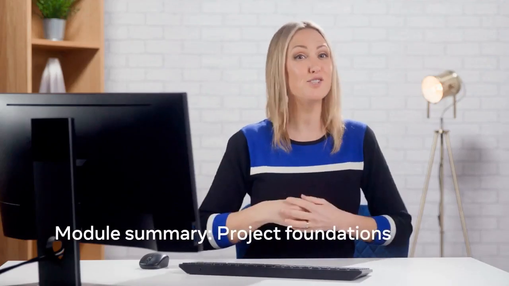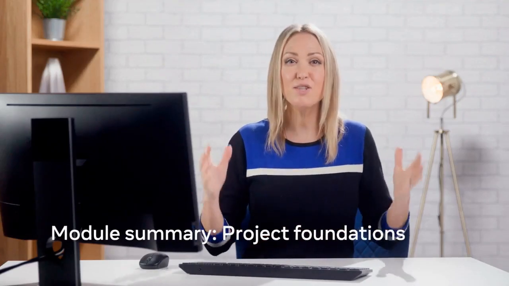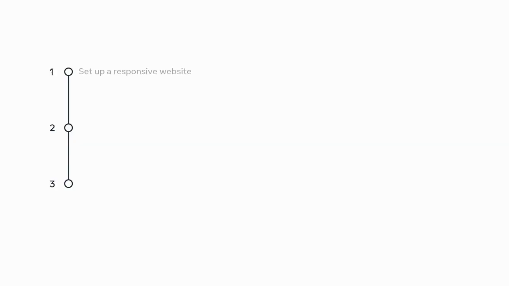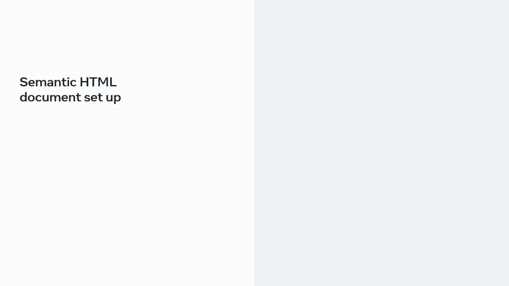Now, let's get going. You've completed Module 2. Great work. In this module, you revisited several concepts related to semantic structure, styling, and responsiveness, and adding components, which ultimately enabled you to set up a responsive website, use React components to create multiple views, and design and style a responsive UI. This will assist you in your design and development of the Little Lemon Reserve a Table aspect of the website. In the first lesson of this module, you revisited how to set up a semantic HTML document.